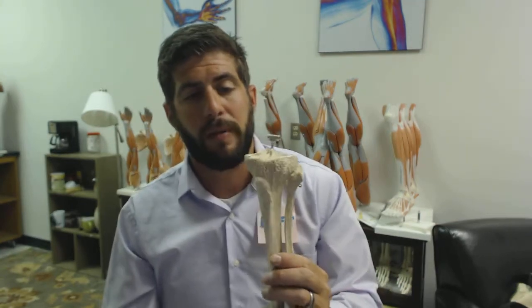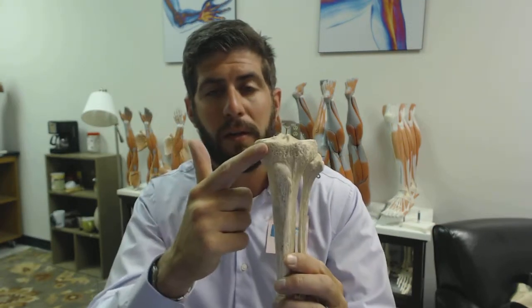Just a couple structures you need to be aware of. You have a medial and lateral condyle. Condyle is a little knuckle, a little bump, usually an area of articulation. Right here, we're talking about generally our knee joint. Right here is the tibial tuberosity. A tuberosity, again, is a rough patch. A lot of things originate or insert on tuberosities, and when we talk about muscles, we'll get into what specific muscles attach here.